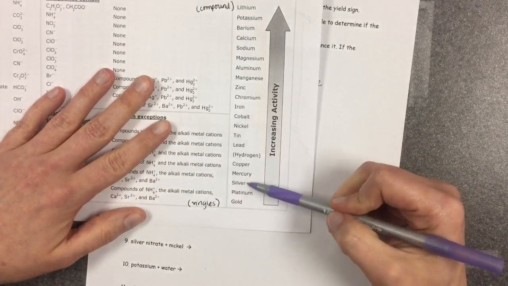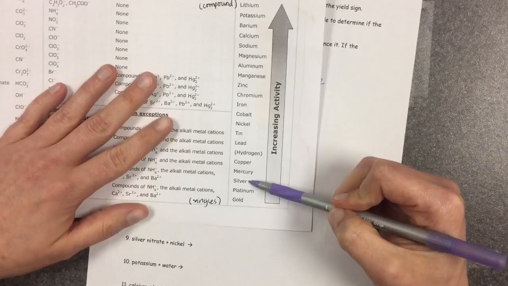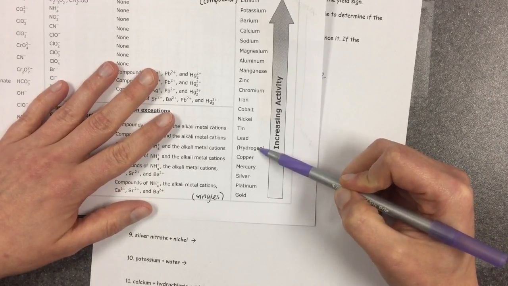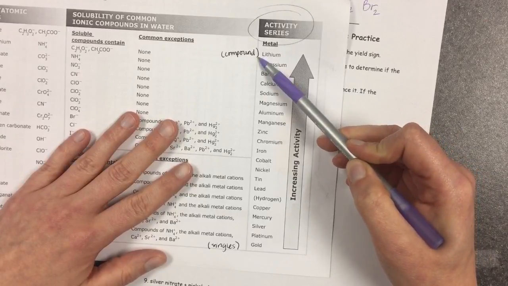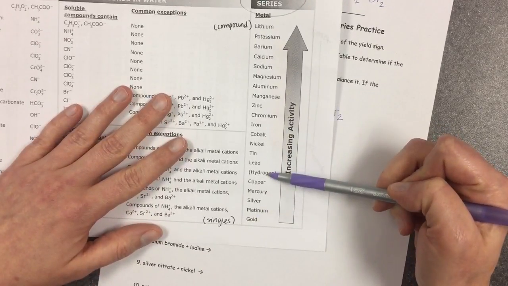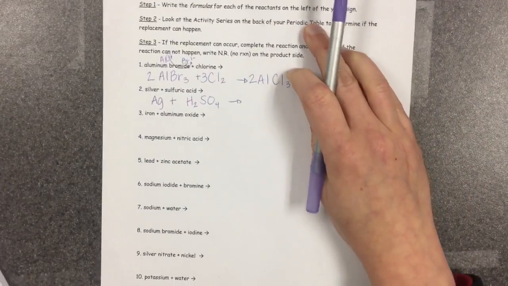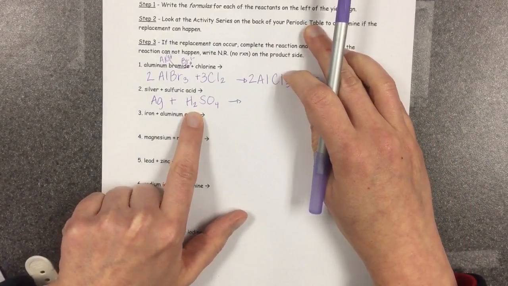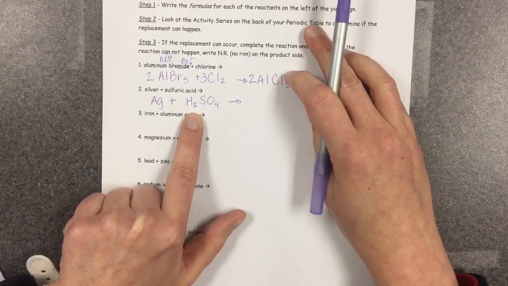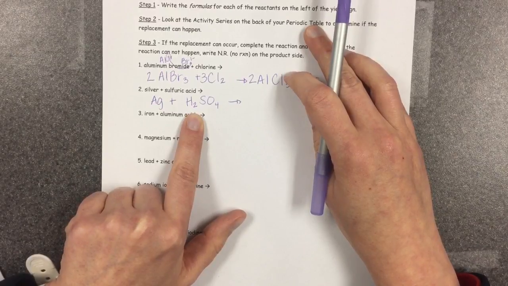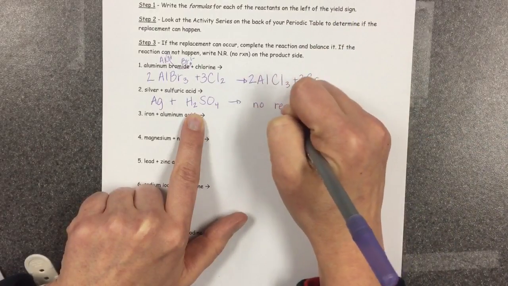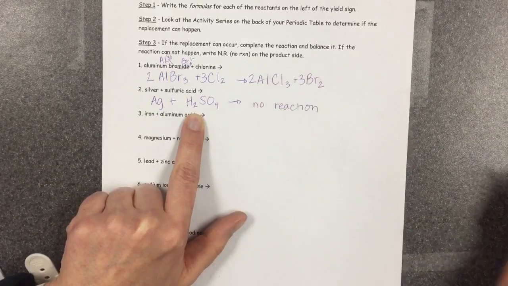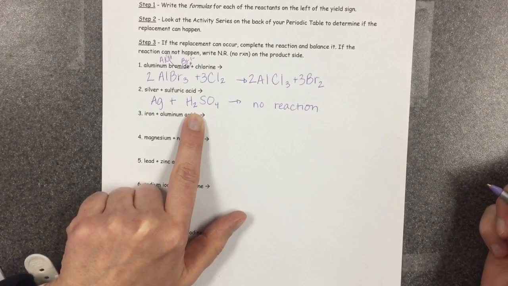Okay, let me compare. Here's silver way down at the bottom like we said it was going to be. Okay? And then hydrogen is above it. What does that mean? Hydrogen has the greater desire to be in the compound. Okay, so the one at the top wants to be in the compound. Look at that, it already is. It's already in the compound. So if hydrogen is the more reactive element of the two, and it's already in the compound, then no reaction is going to take place. Okay, that's the way that this works.